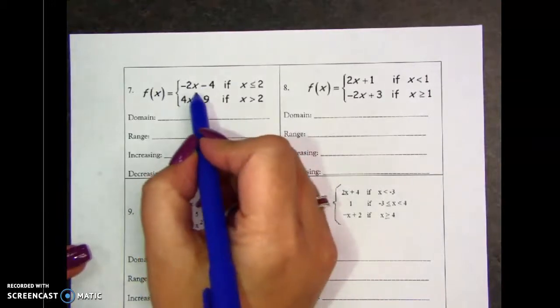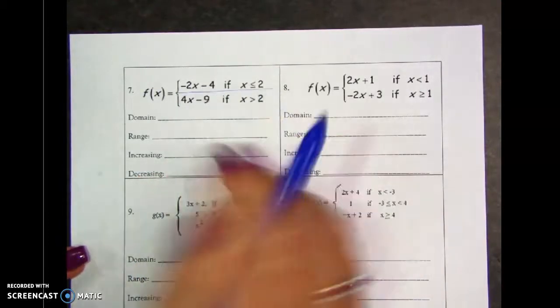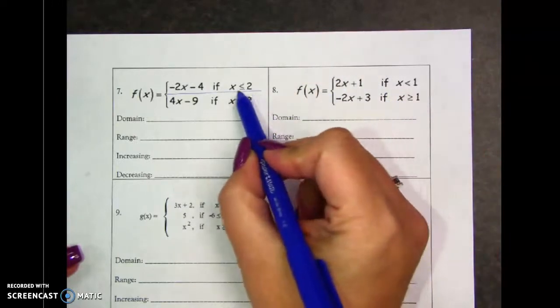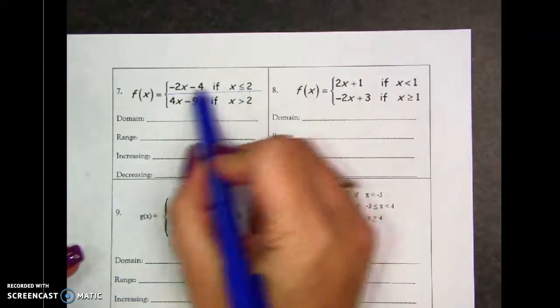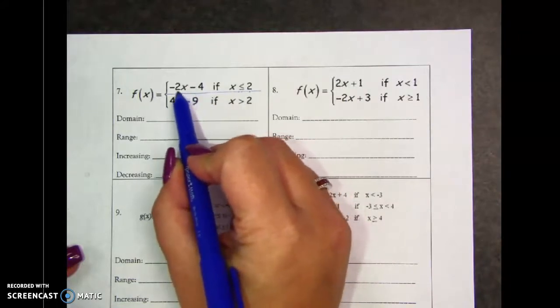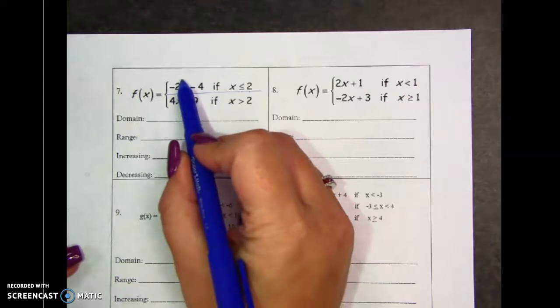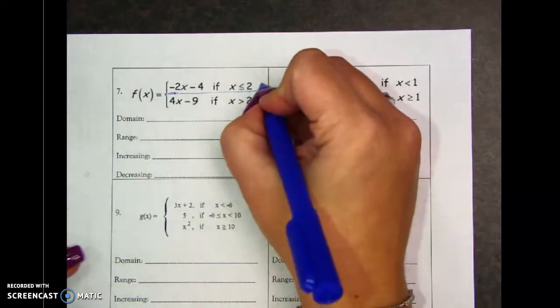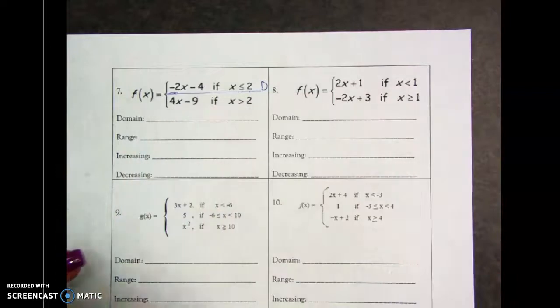So I'm going to draw a line between them, and then that delineates what we're looking at, okay? And so when x is less than or equal to 2, I want to look at this function. Okay, well this is a linear function, right? So it doesn't have an x squared, it doesn't have an absolute value. So I'm just looking at this number before the x. Is it positive or negative? Well, this one's negative, so it's decreasing. So I come over here and I write a little d for decreasing.